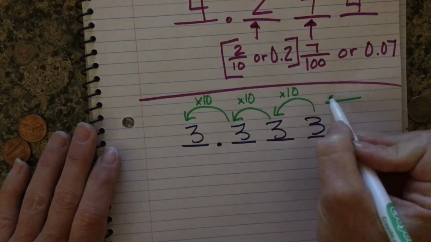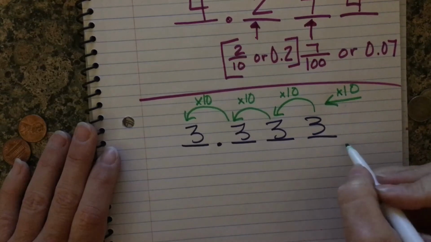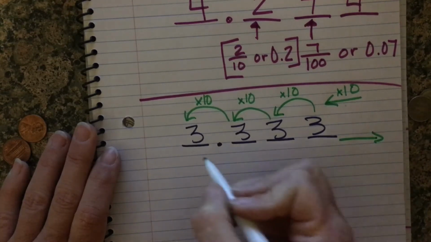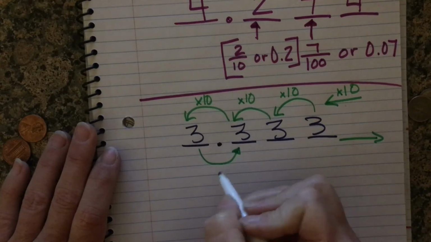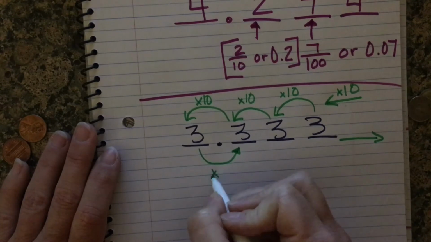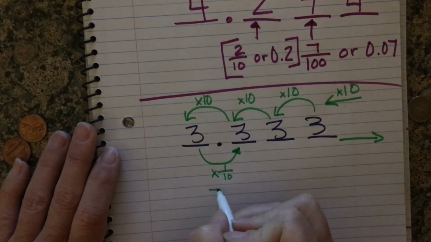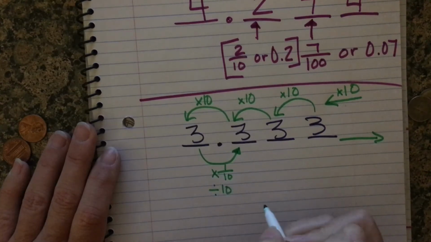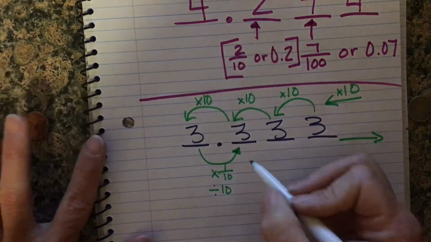The 3 in the tenths place is 10 times bigger than the 3 in the hundredths. If I move to the right, this is 1/10 of the previous place value spot. So you'll see times 1/10. Sometimes you'll see divided by 10. They mean the same things, and you know this because we just did this.